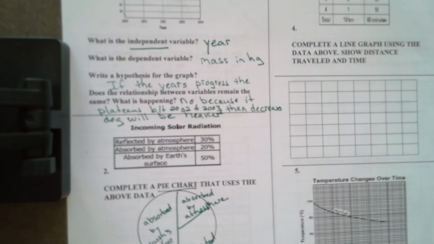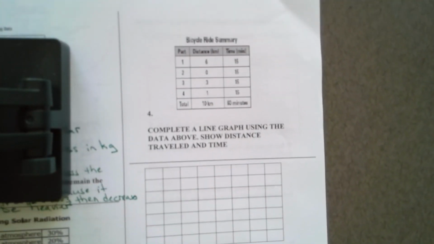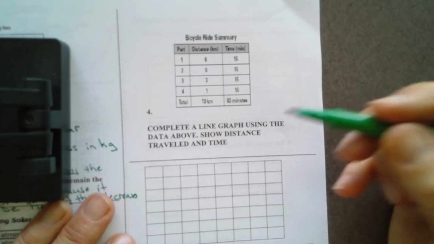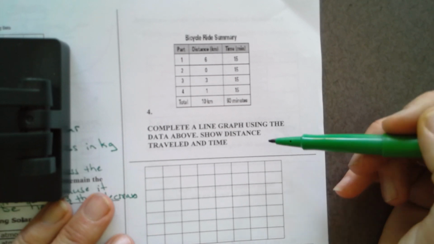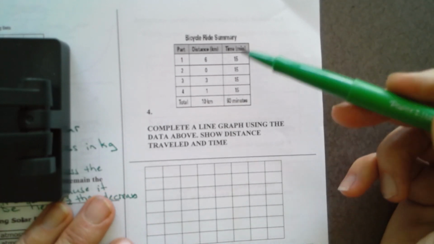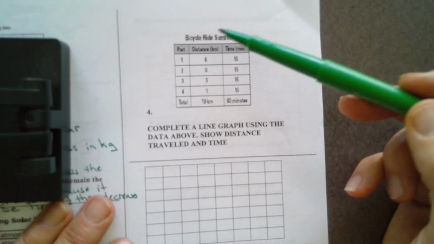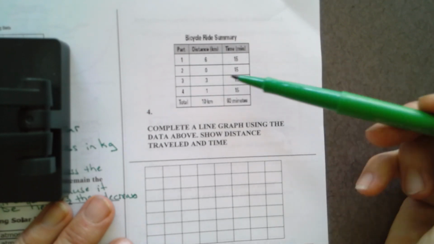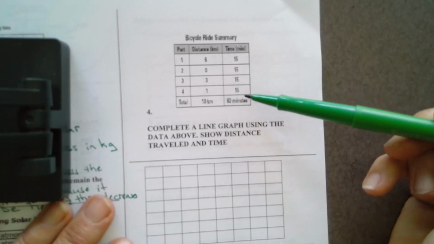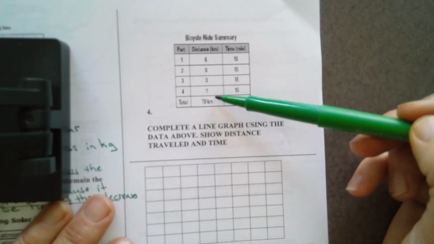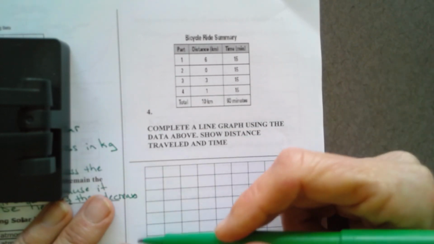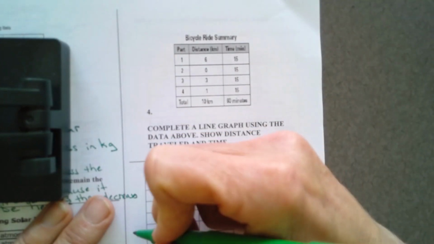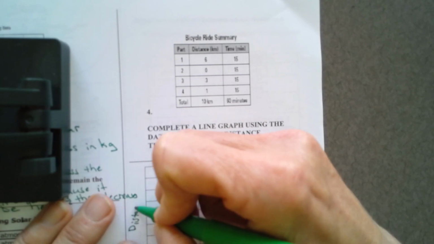Okay, let's look at number 4. Complete a line graph, which I just said goes over time. Complete a line graph using the data above. Show distance and time traveled. If I look at this, this is my bicycle ride summary, and it's in 4 different sections. Each section is 15 minutes, which gives me a total of 60 minutes. And I've gone a total distance of 10 kilometers. So my distance is going to be my y-axis. So this is my distance, and it's in kilometers.